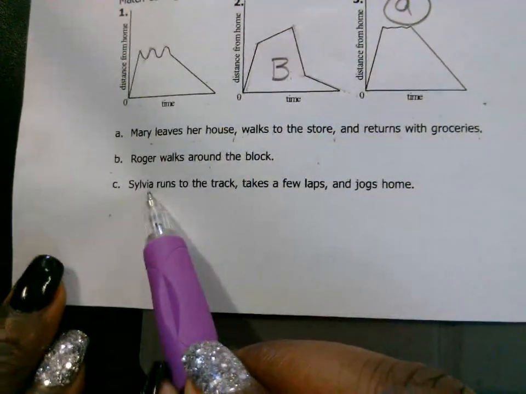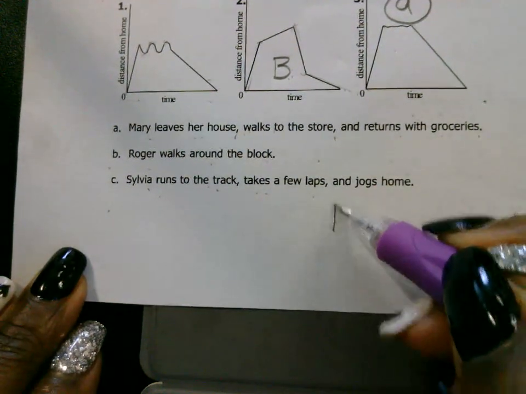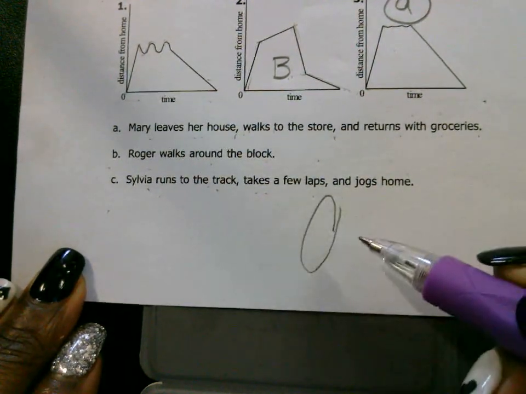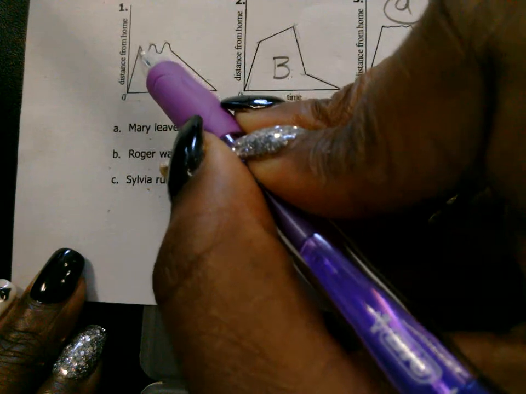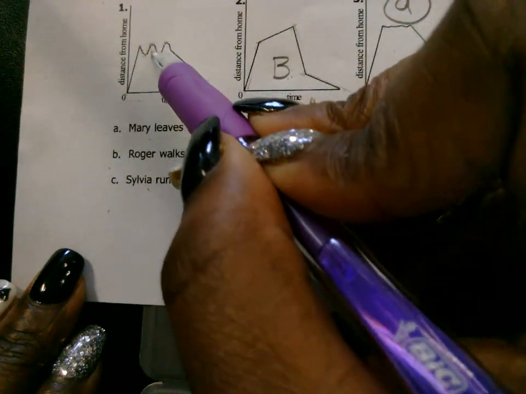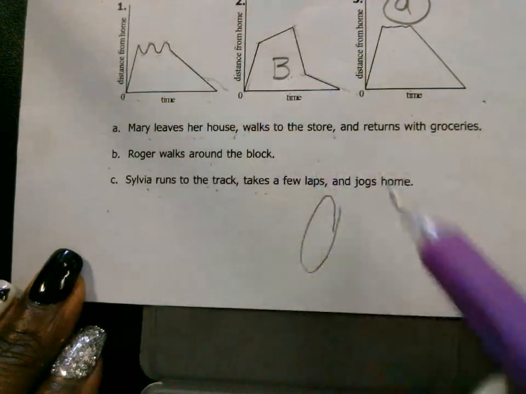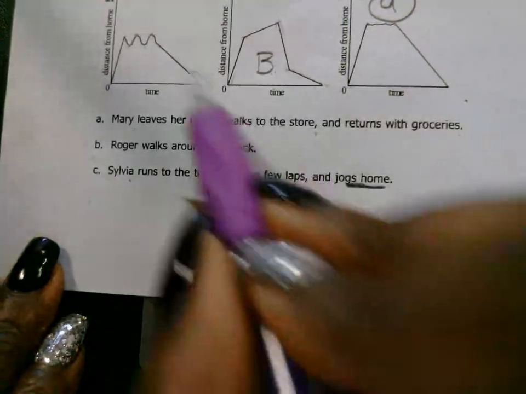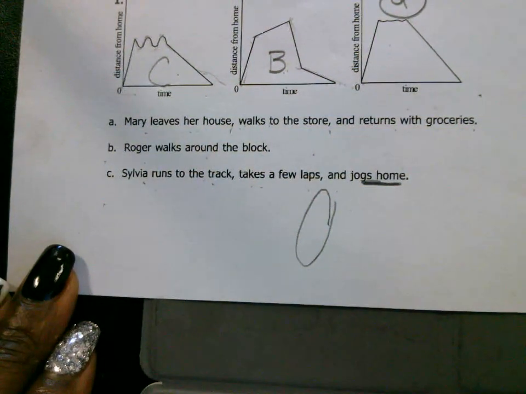The last one, Sylvia runs the track and takes a few laps. When you do laps, you're going basically in circles. So this is basically going in circles because they're stopping, then turn around and go back, stopping, turn around, go back, and then finally just go to their destination, jogs home. So this is the better answer here.